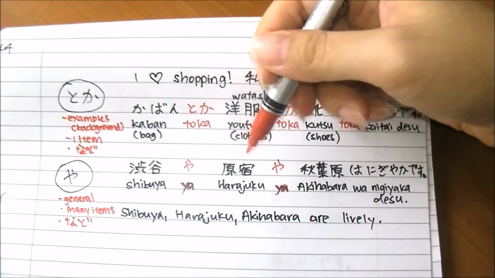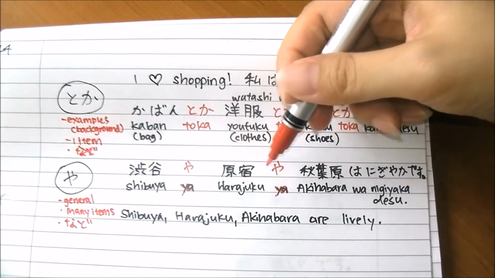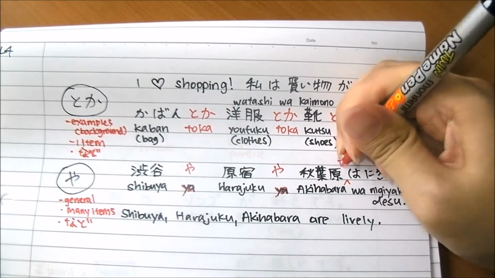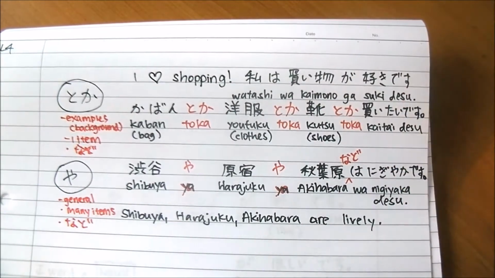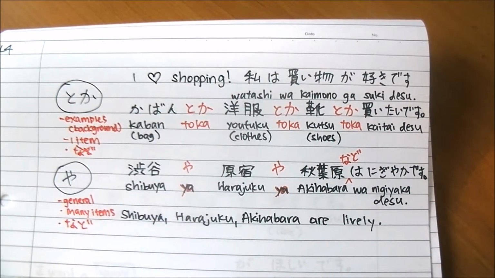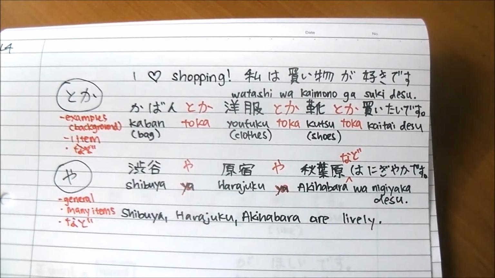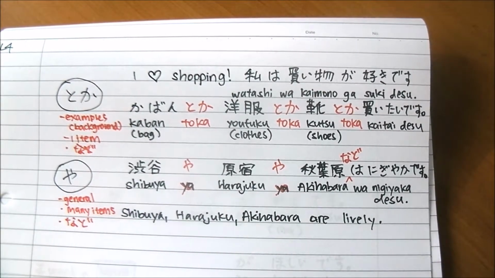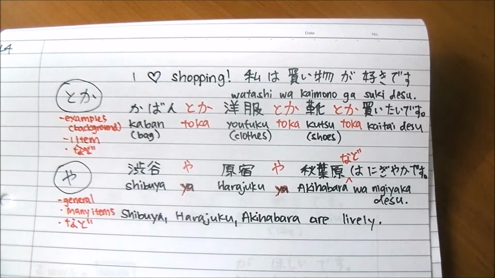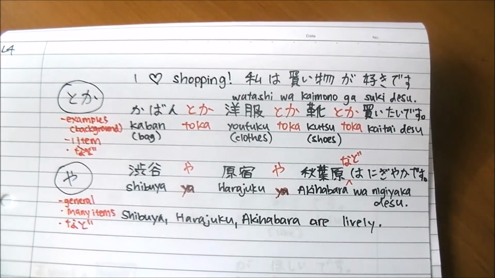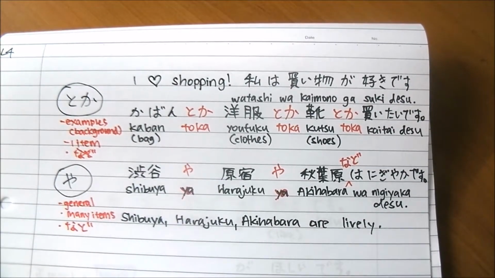Say, Shibuya ya, Harajuku ya, Akihabara, you can add a nado. Nado wa nigiyaka desu. So you're saying that, hey, these places, etc., are lively. So you're suggesting that there are many other places in Tokyo that might be lively. So it is more often used for ya than toka.